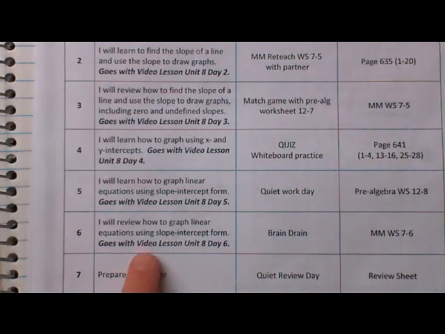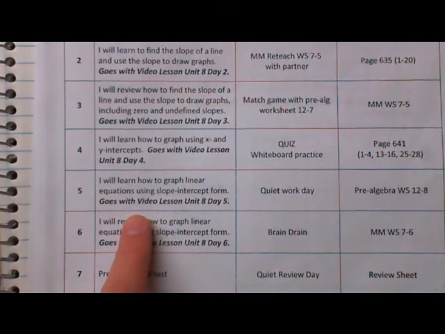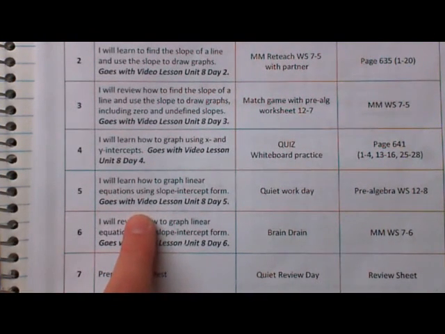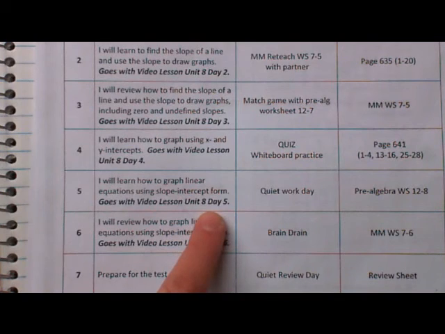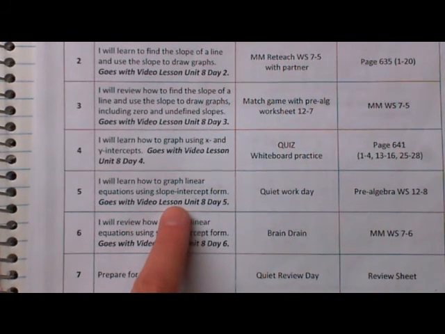There it is. We are on day 5. We will learn how to graph linear equations using slope-intercept form, which goes with video lesson unit 8, day 5, which is what you're watching right now. So let's figure out what the slope-intercept form of a line is. Okay? Here we go.